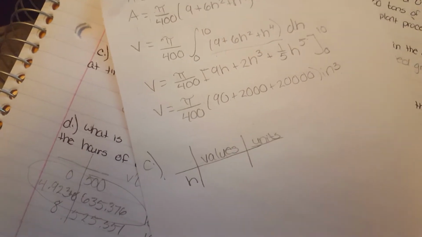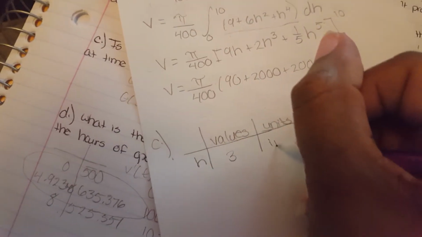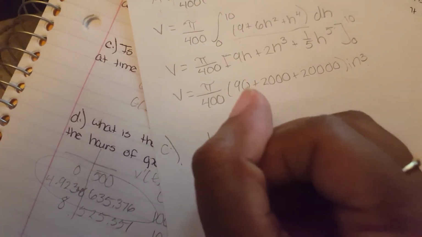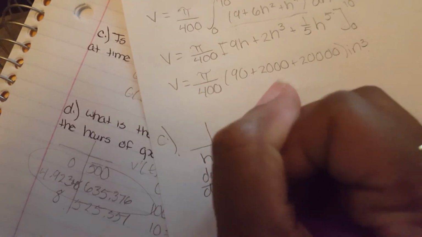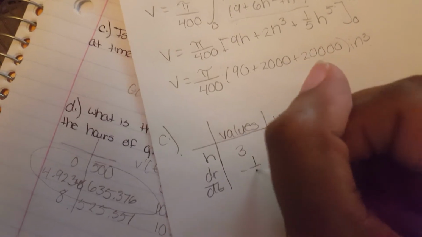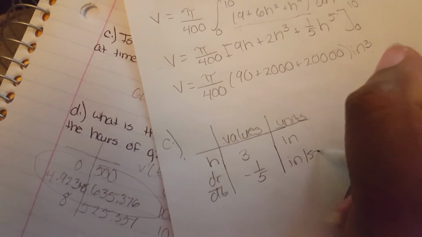The problem already gives us h, and h equals 3 inches. And they've also given us dr/dt, which is the rate of change of the radius, which would be negative 1/5 inches per second.